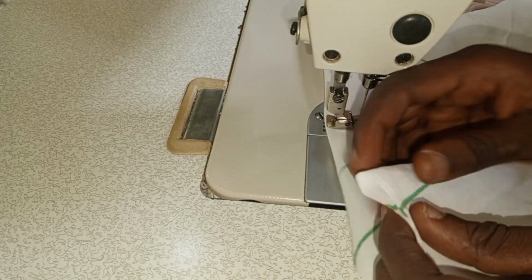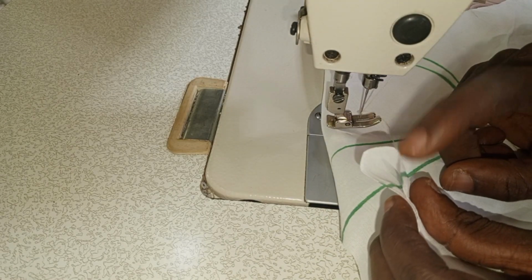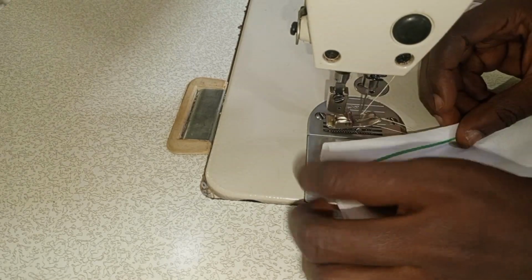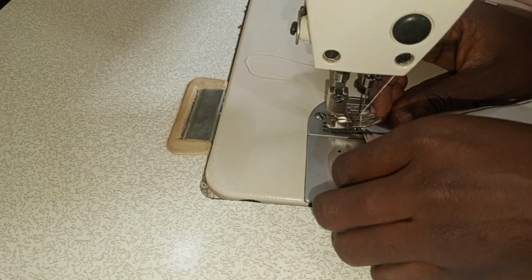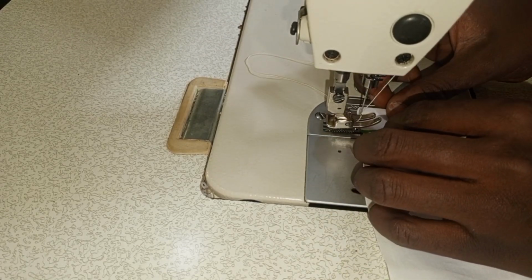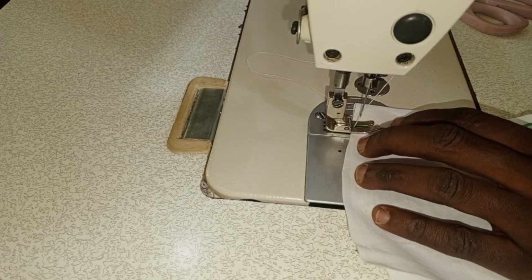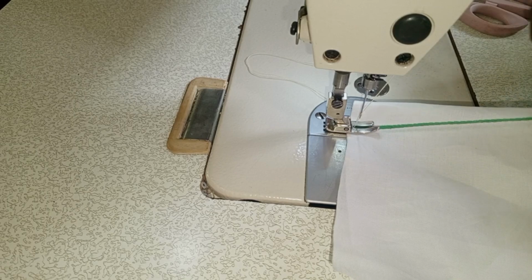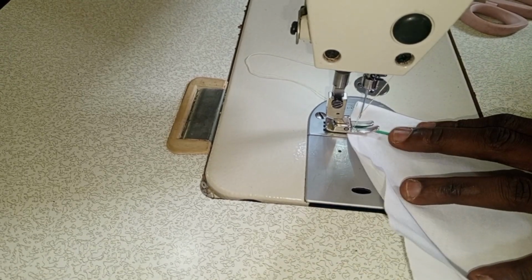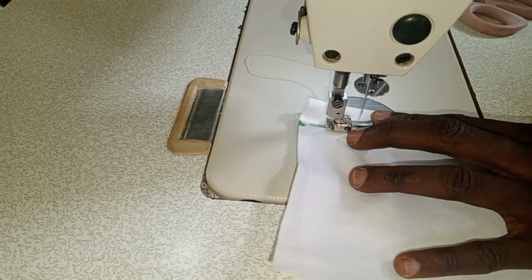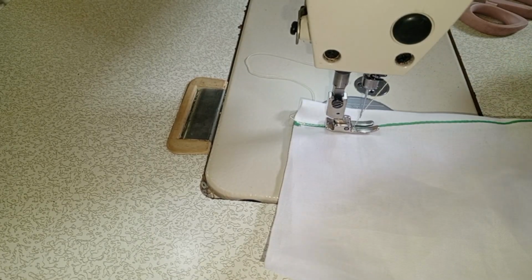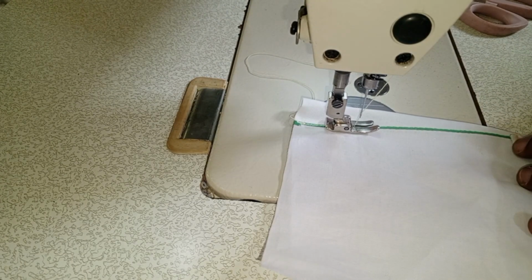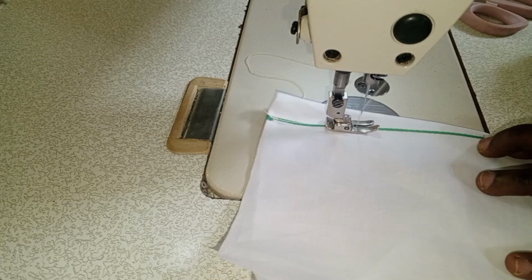So this is me trying to show you. You fold your darts like this, the dart legs facing each other, on the wrong side of your fabric, and you take it to your sewing machine and sew. Don't forget, you are not getting to the apex. Your sewing must not get to the apex. So this is me just trying to show you how to sew the darts. And after sewing these darts, we'll take it to the mannequin and wear it to see the fit. And after that, we'll continue with the manipulation.